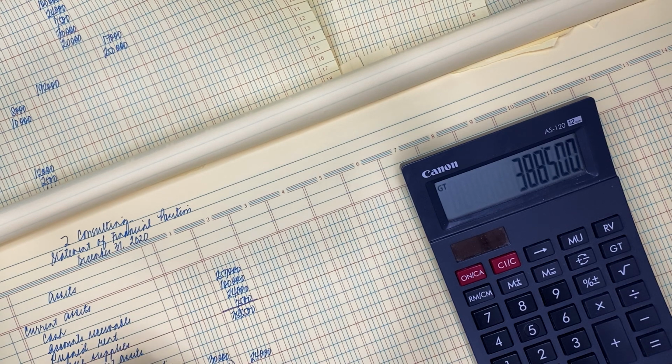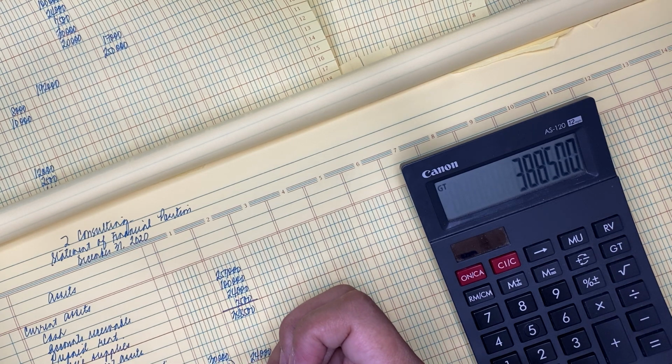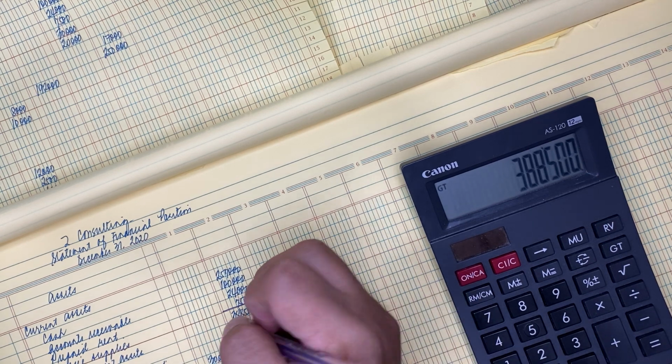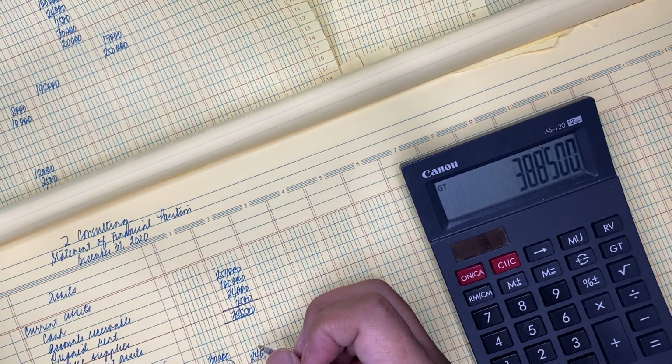Then you have office furnitures. For how much? 20,000. Less the accumulated depreciation for 4,000. So this is 16,000. Okay. I think that's all, no?